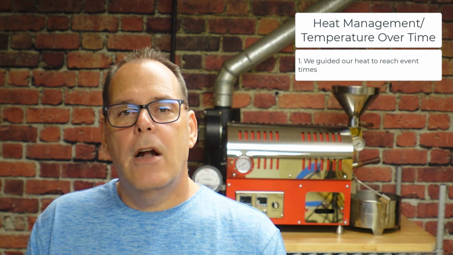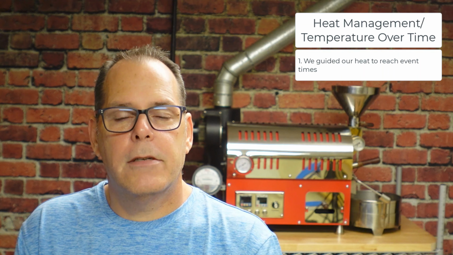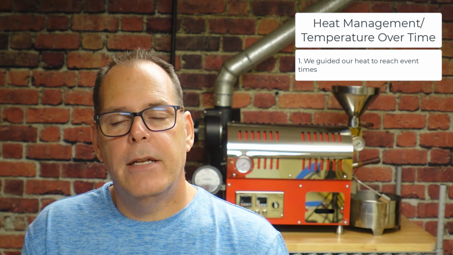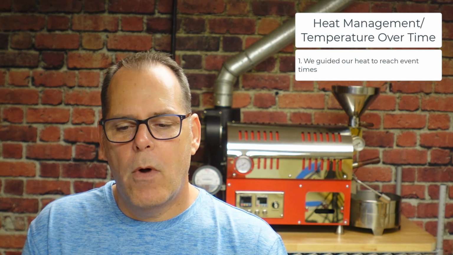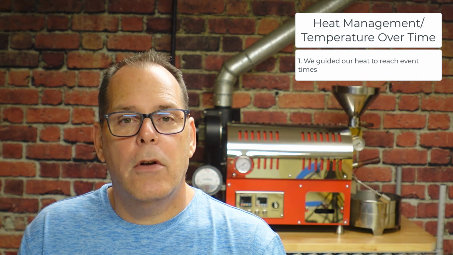What we did in this roast, and this is one of the most important takeaways that we can talk about here, is we managed our heat. We made adjustments in our heat so that we directed our roast along its path to make certain event marks. So we met dry end when coffee turned yellow at 5 minutes. We made first crack around 8:02 or 8:04 or something like that. And then we had our total roast a little longer than 10 minutes. It was 10 minutes and 14 seconds.